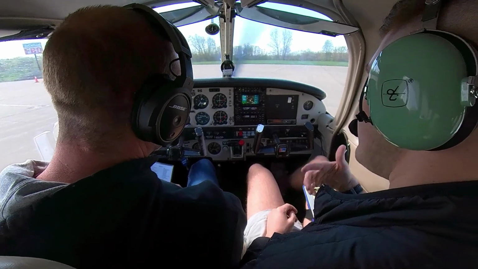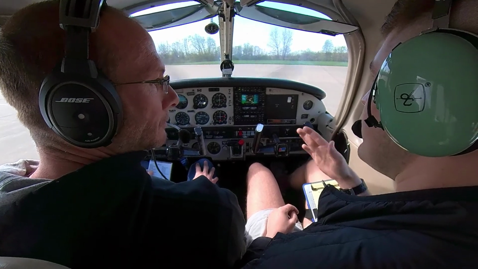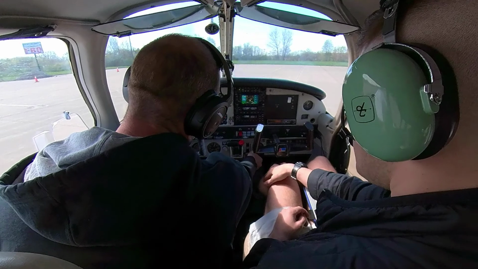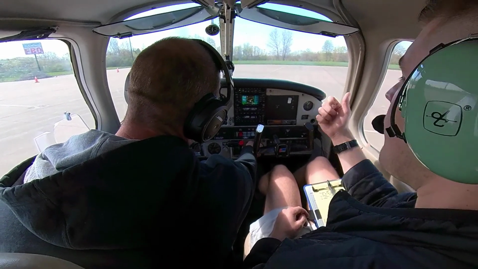Now what we want to do is check carb heat. So like I said, we're putting hot air on the engine, so we know the carb heat's working if we see a drop in engine RPM, and that's what we're looking for. So go ahead and push that down. You see a drop in engine RPM, now bring it back up. Good, so now we know the carb heat's working.